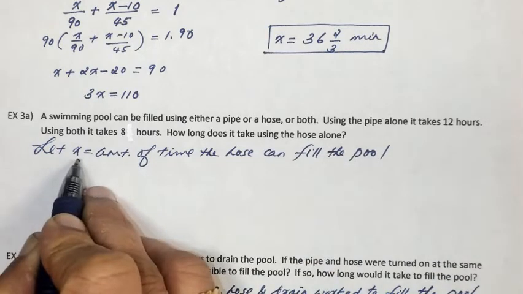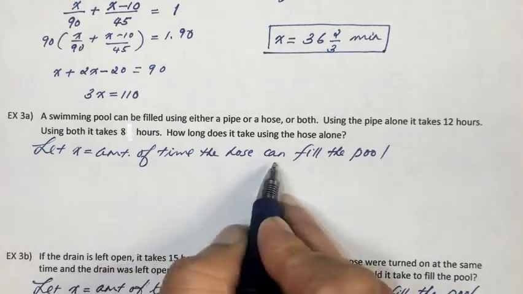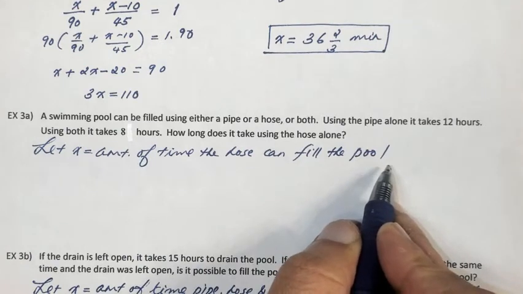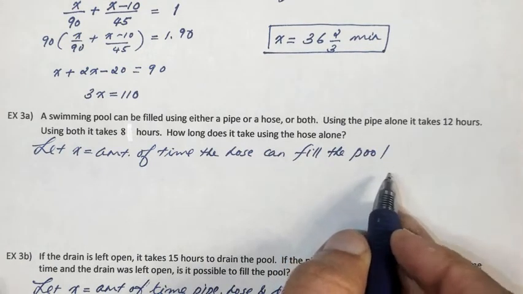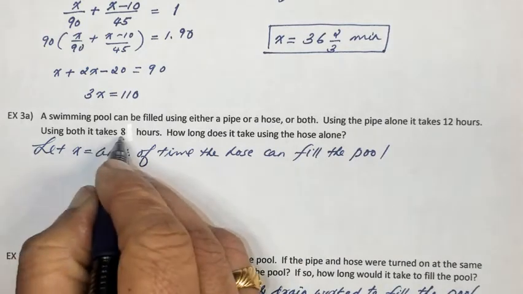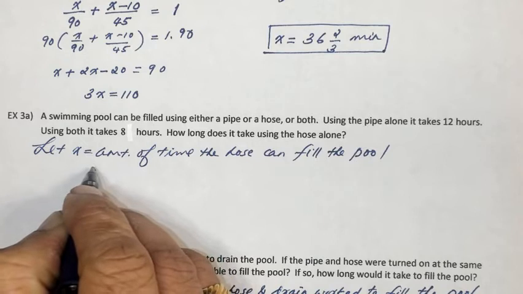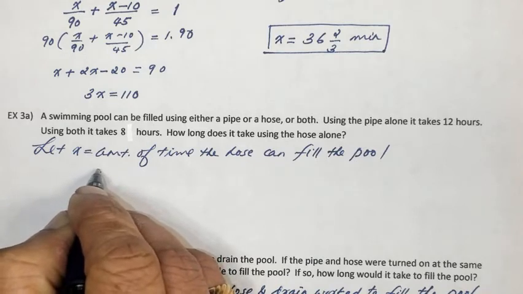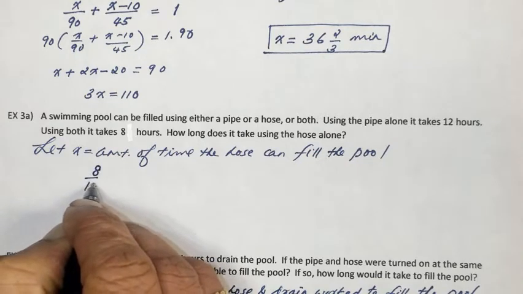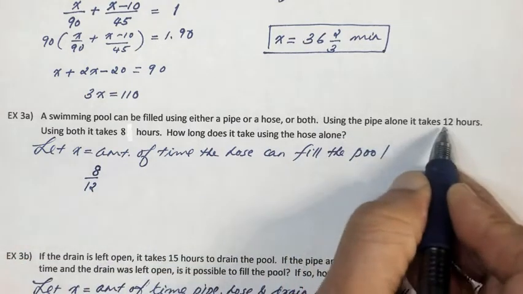So let's suppose x is the amount of time the hose can fill the pool. As per our portion of the work formula, we can write the relation. Using both it takes 8 hours, so it's going to be 8 over 12, because using the pipe alone it takes 12 hours.